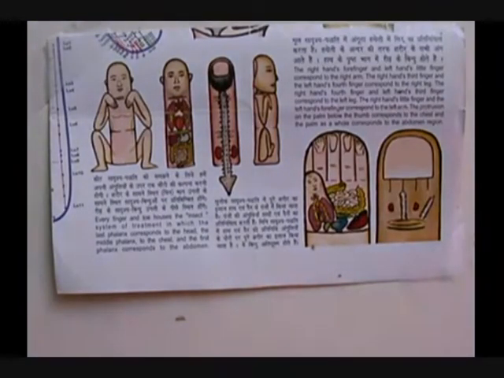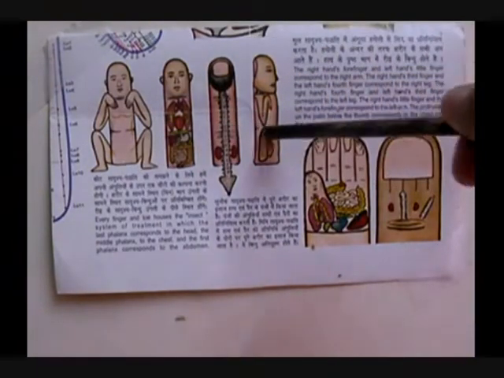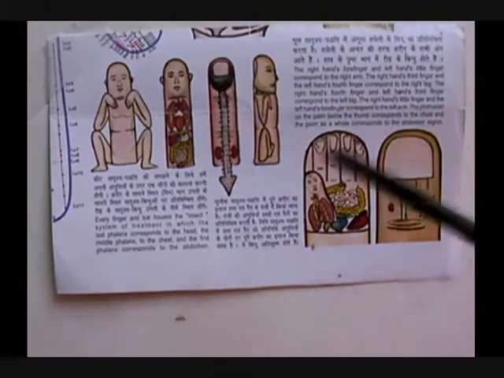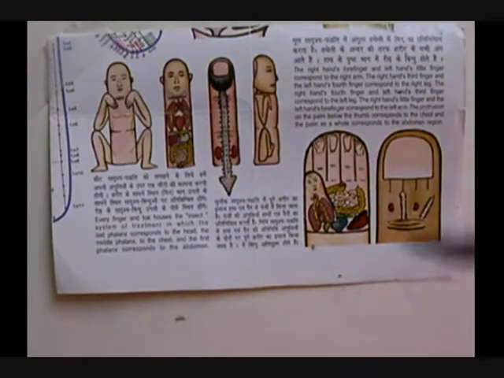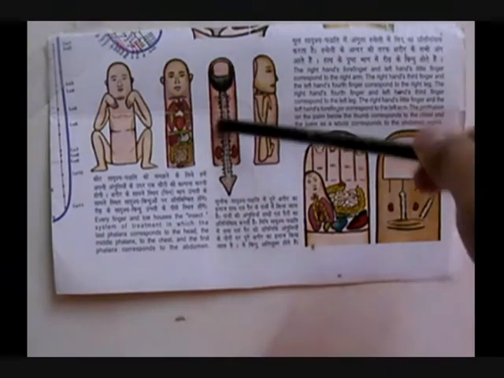In this video, I'll explain the insect system. This diagram that you see here, this is the insect system. I'll show you on my own finger where all the body parts are located as per this diagram. So, I'll start with this portion here.